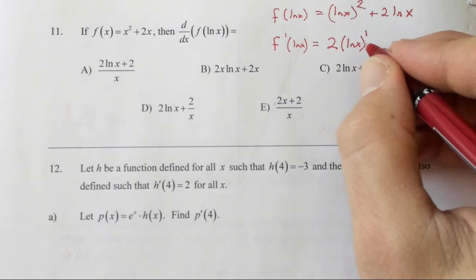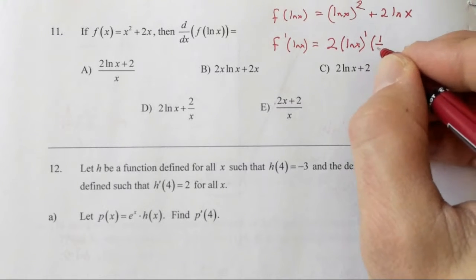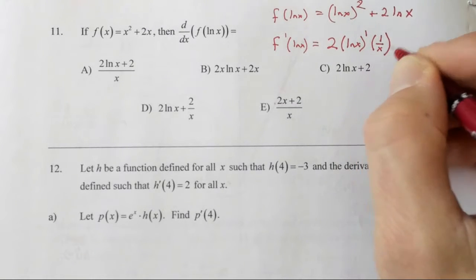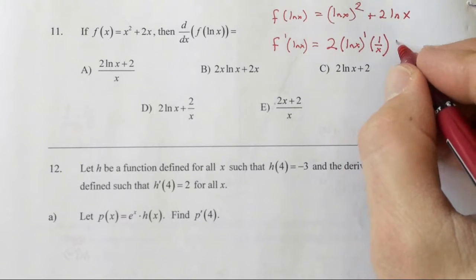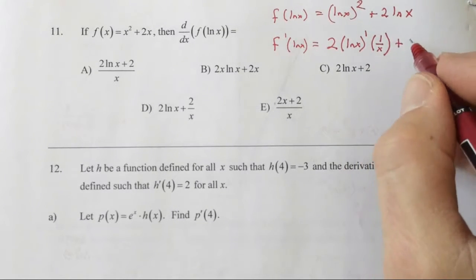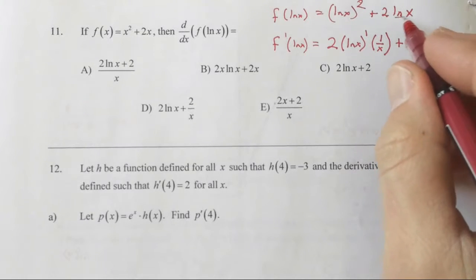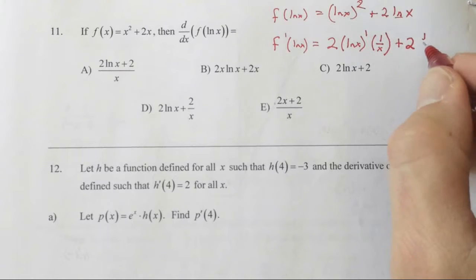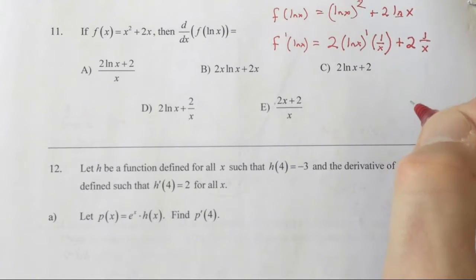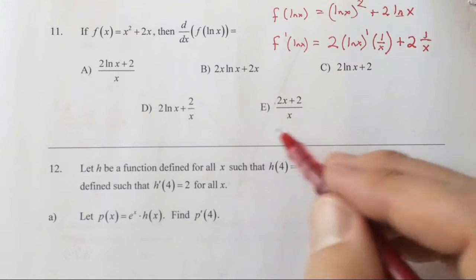All right, and then times the derivative of the inner function, and the derivative of the natural log of x is 1 over x. Plus, and then 2 natural log of x. 2 is a coefficient, so it will move right into our derivative. And the derivative of the natural log of x is 1 over x. So here's our answer.